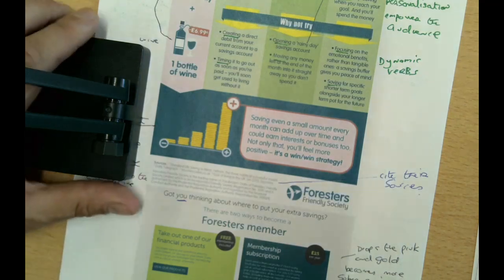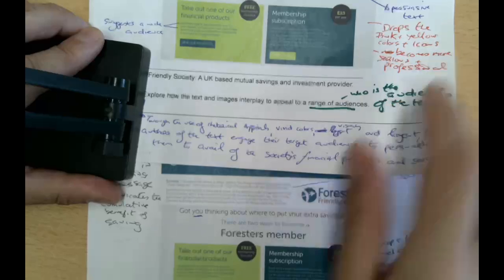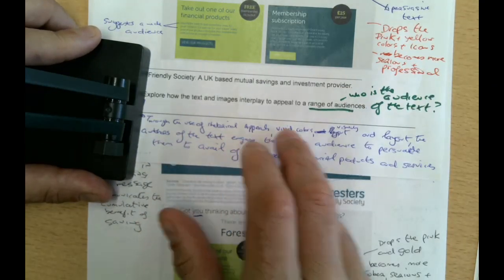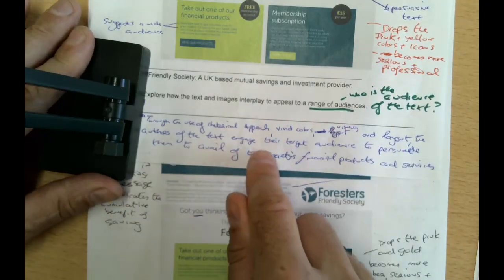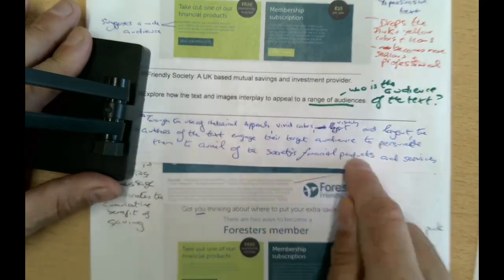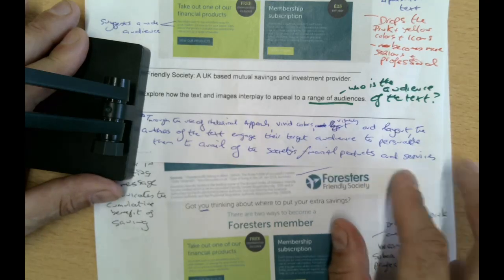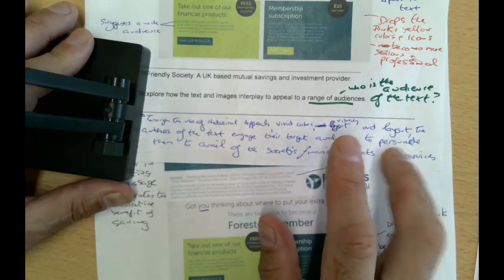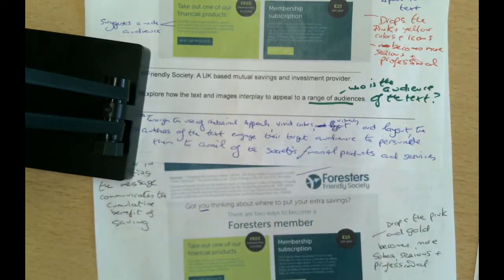If you had something like this for your thesis statement, I think you'd be on the right track. Here's my thesis statement. Through the use of rhetorical appeals, vivid colors and visuals, and layout, the authors of the text engage their target audience to persuade them to avail of the Society's financial products and services. Okay? Keep linking back to audience, keep linking back to the purpose, and you're on the right track.